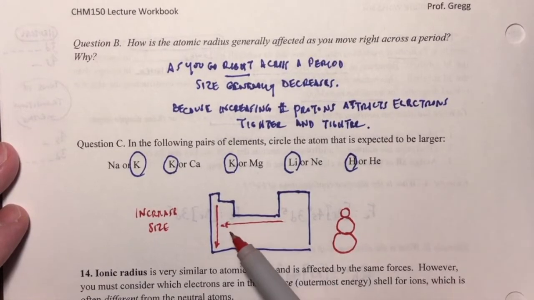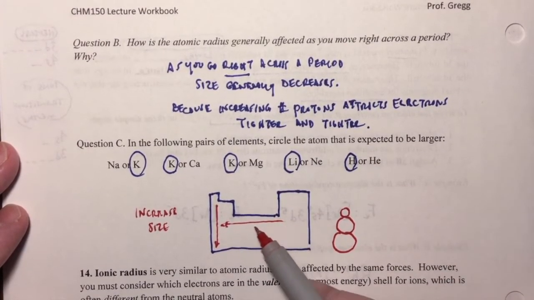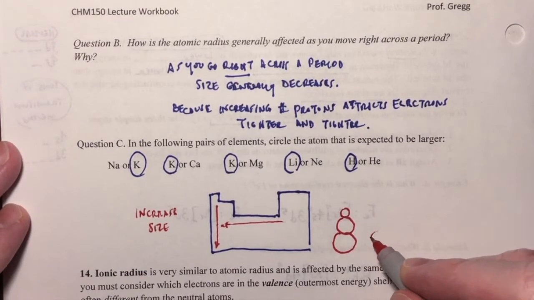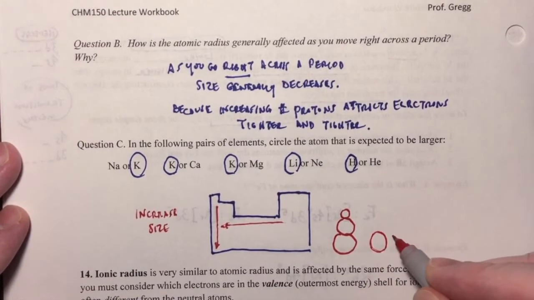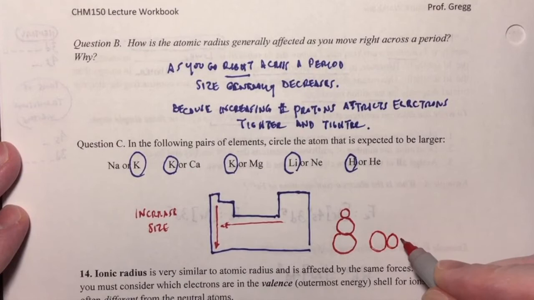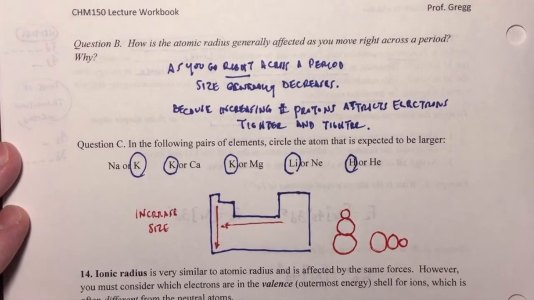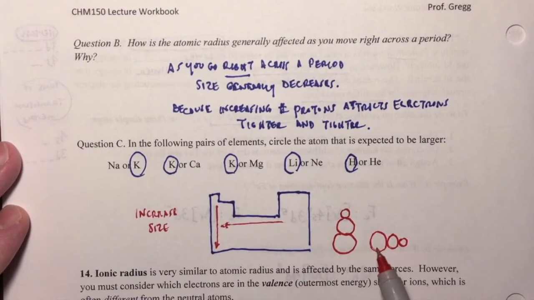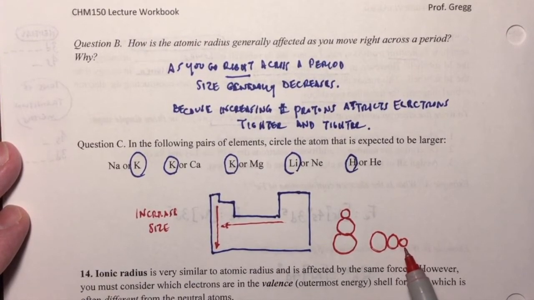And then to represent this trend within a period, within a row, we imagine that the snowman has fallen over. It gets smaller and smaller and smaller as we go to the right because of additional protons being added to the nucleus, which draws the electrons tighter and tighter and tighter.